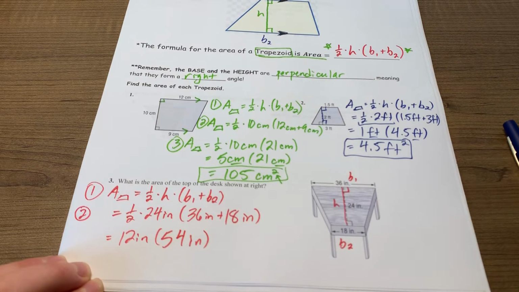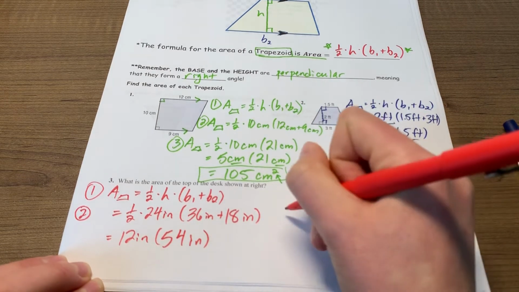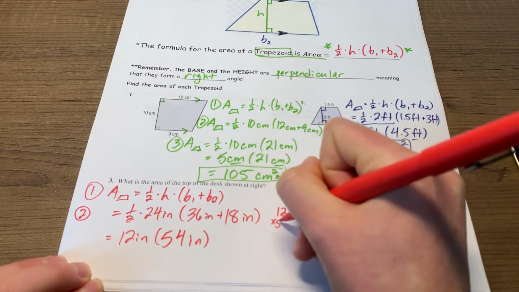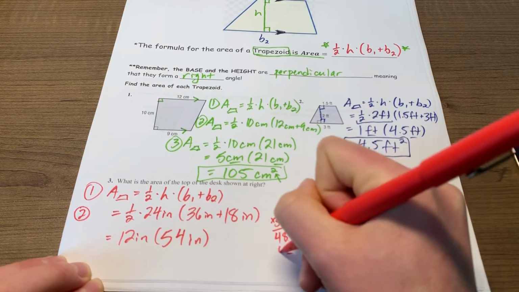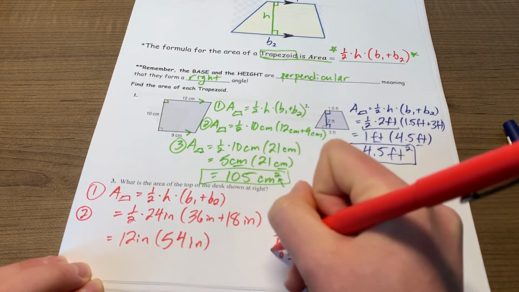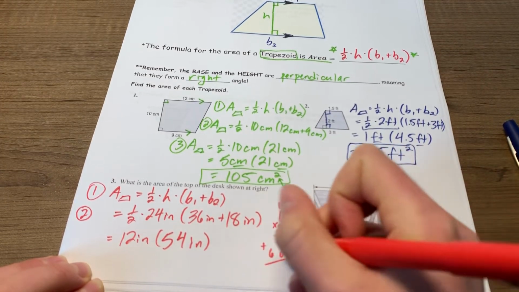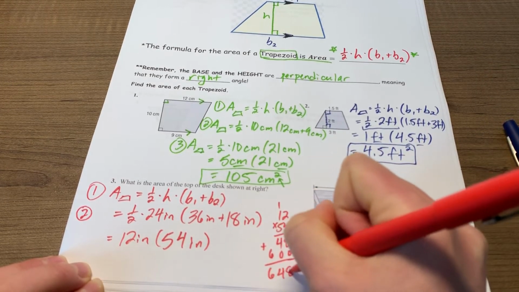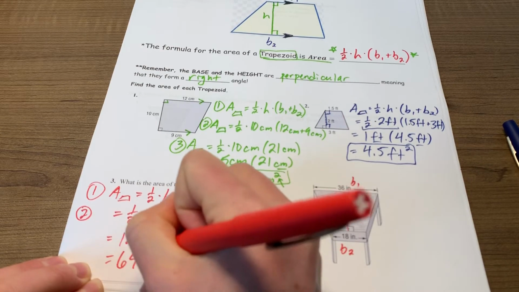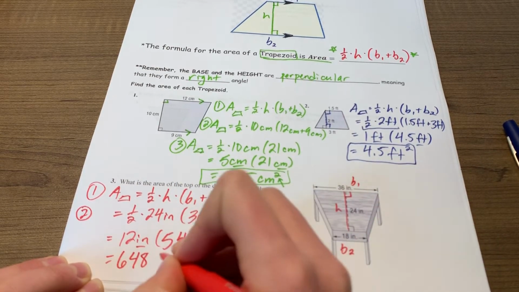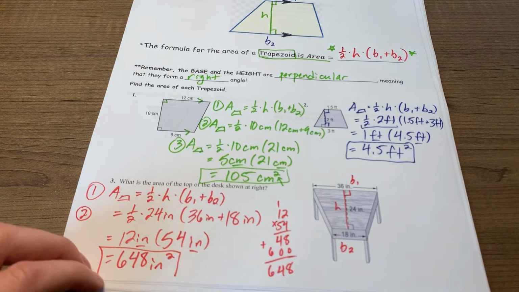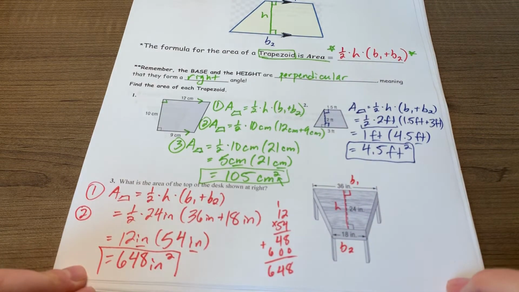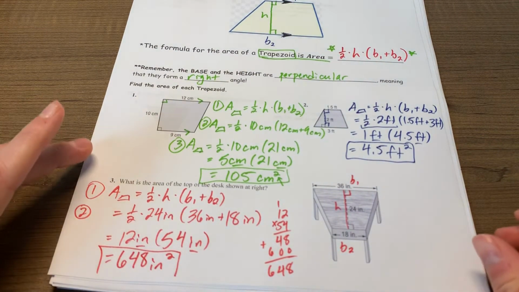54 inches, and now I need to multiply 12 times 54. I'm going to come up here and do some scratch work. 0, carry the 1, 5, 6. So we got 648 square inches, because inches times inches give you square inches. Okay, so that is simply calculating the area of trapezoids.